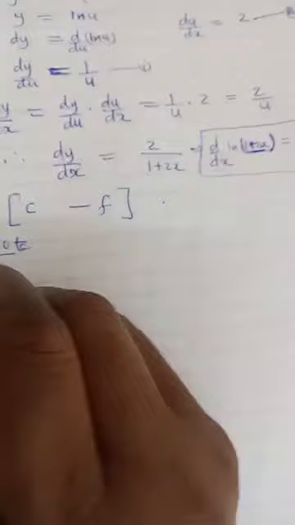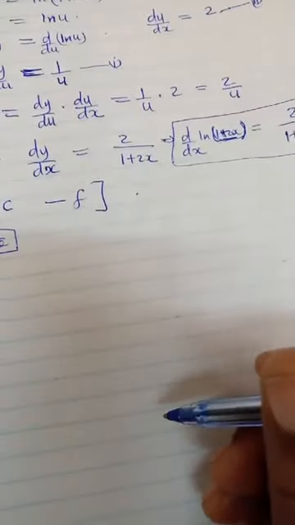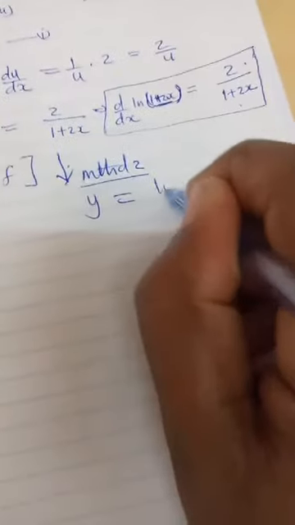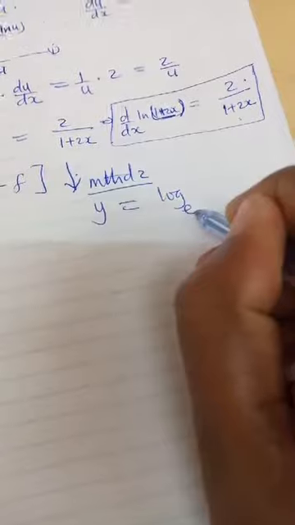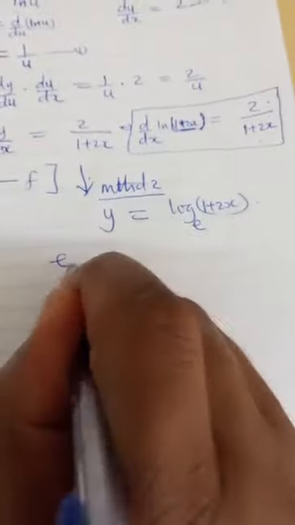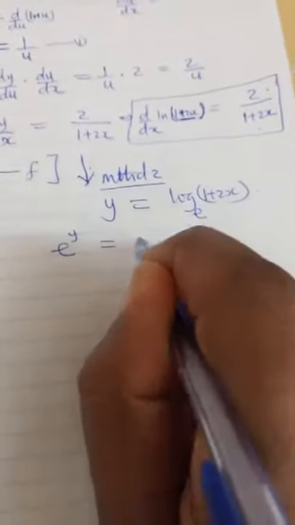Like I've just used the chain rule, it is possible to use that. But like I was saying, maybe I can give you the second method for the above number, method 2. Like I said, you can express this as the log to the e of 1 plus 2x. This will give us e to the y being equal to 1 plus 2x.